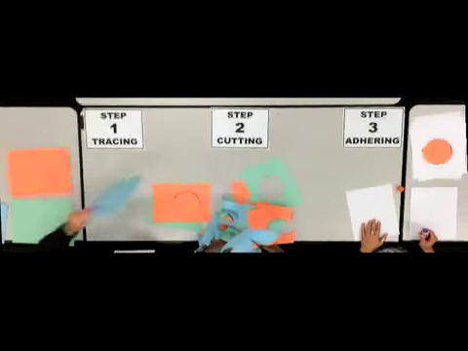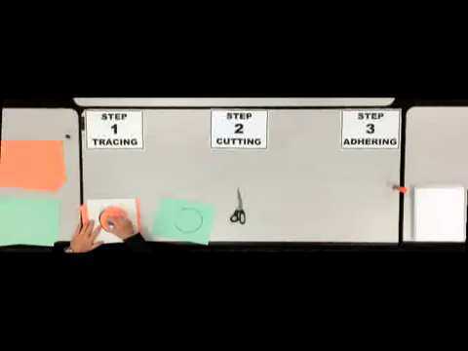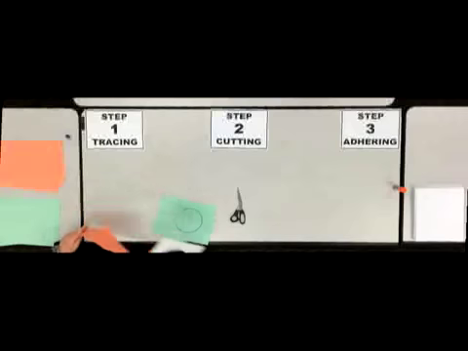Now, let's evaluate the cycle times of the individual process steps with enough inventory to let them run. Let's watch the output of tracing.